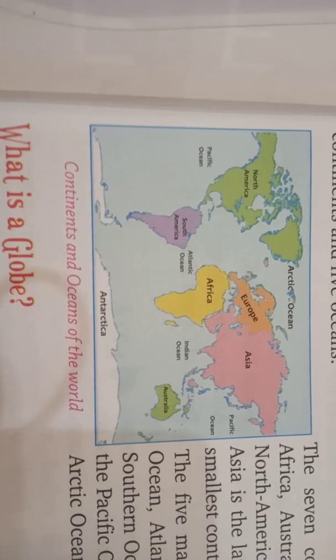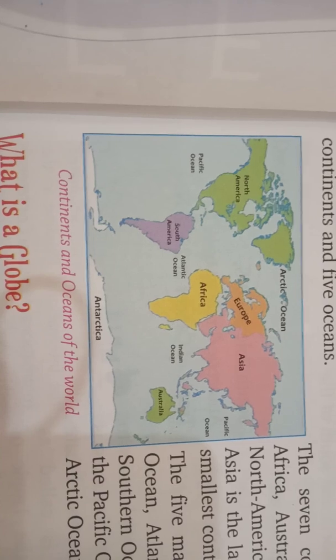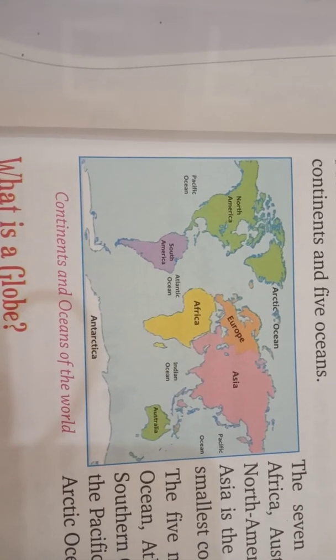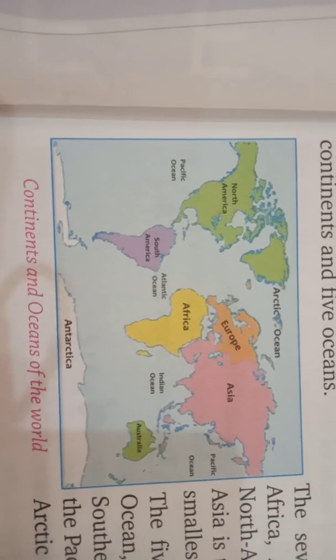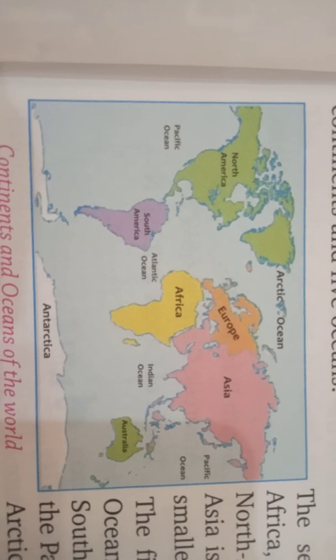The places most covered with land masses are called the continents, and the large water bodies are called the oceans. You can see continents and the oceans of the world.